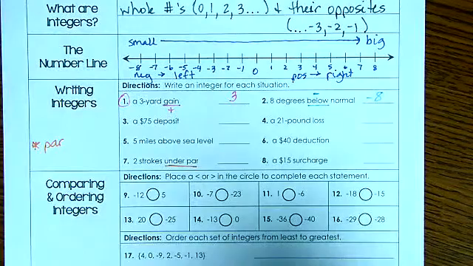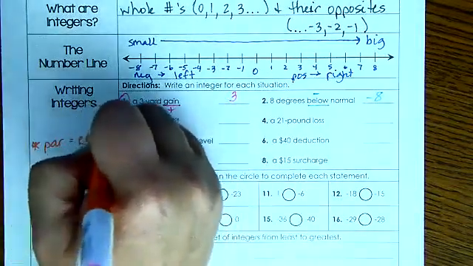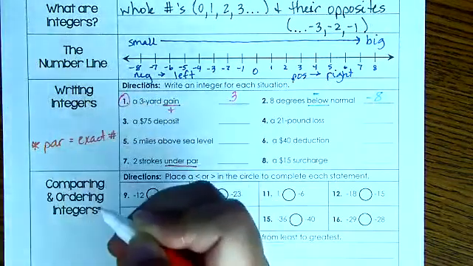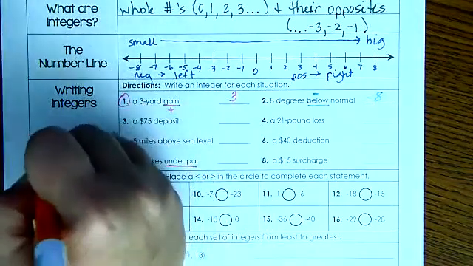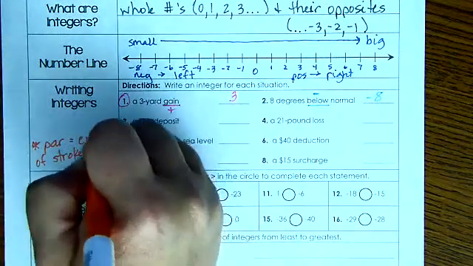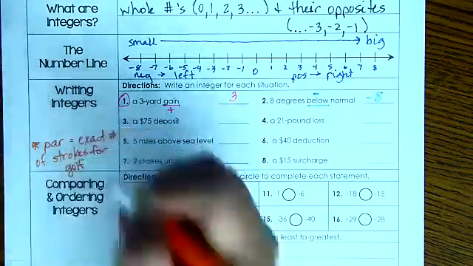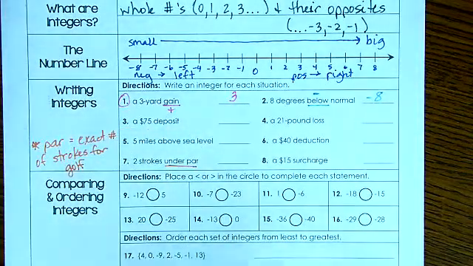And par means exact number of strokes for golf. Like if they say it takes 4 strokes to make it to that hole, then that's par. 4 strokes it is. If you do anything over, it's positive. Anything under is below.